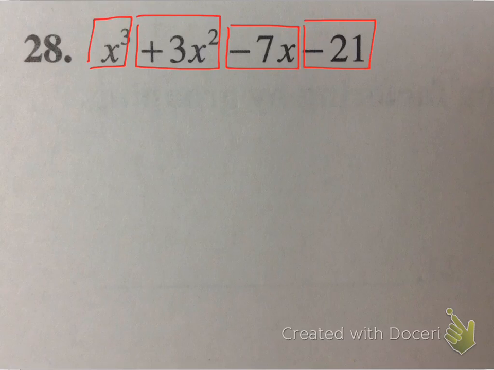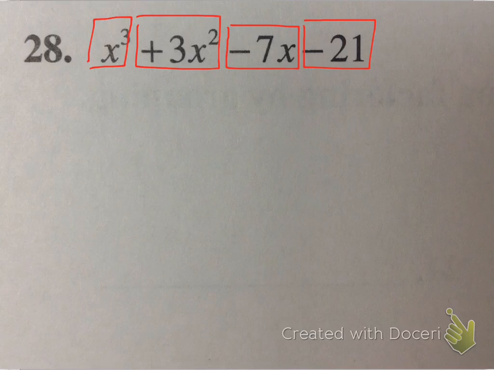So what we're going to do next is use something called factor by grouping, because among our 4 terms, we do not have a common factor. But if I group my terms, I'm going to group my first 2 terms together. And I'm going to group my second terms together.